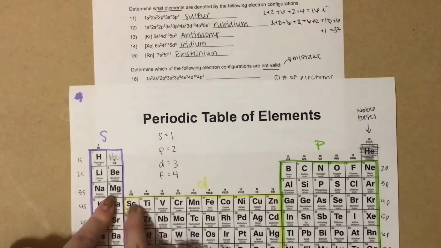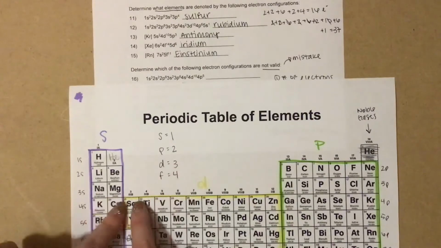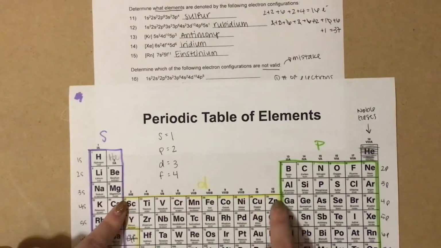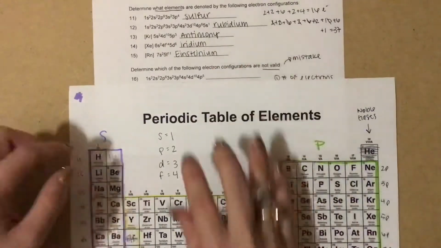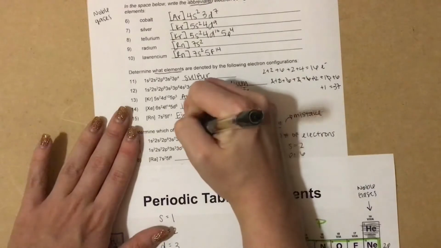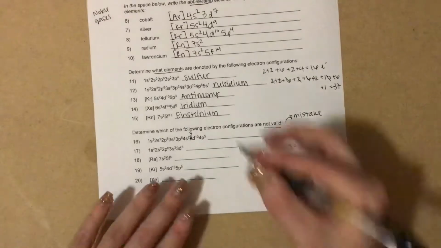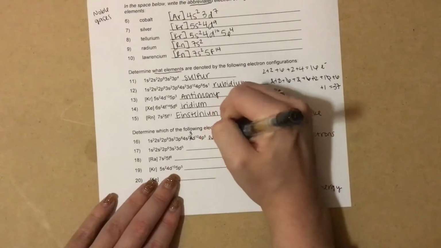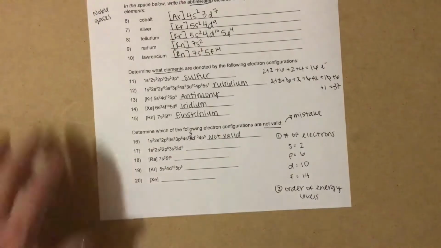Remember, d starts with 3, so we should have 3d before we get into a 4p. That is where the error is. This should not be 4d10, it should be 3d10. So this one is not valid, because there's a mistake in it.